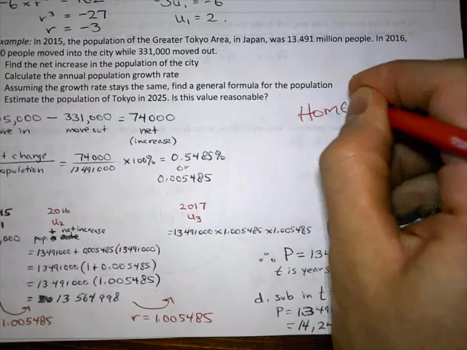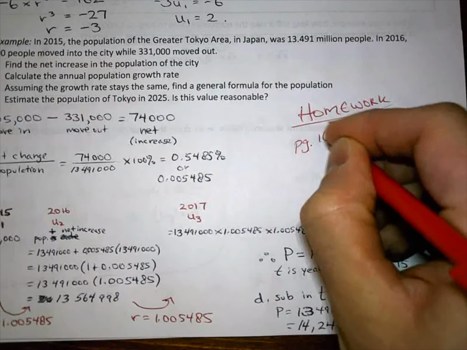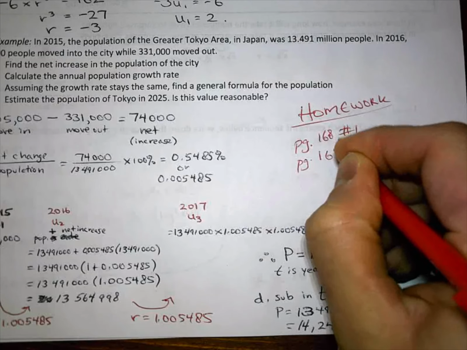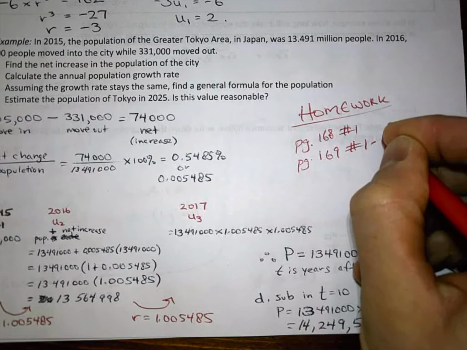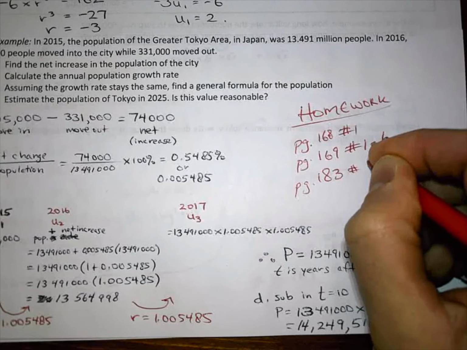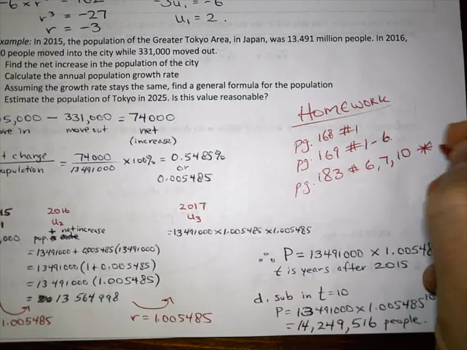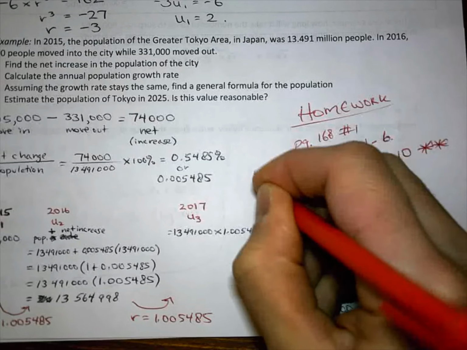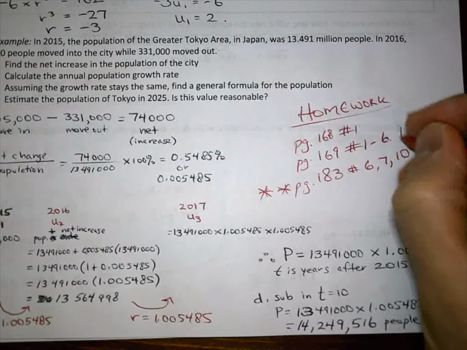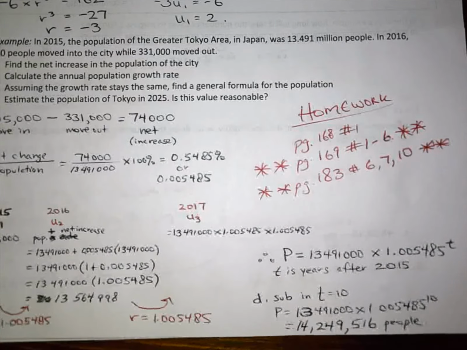So your homework is page 168, number 1, page 169, number 1 to 6, and page 183, number 6, 7, and 10. Those are the word problems, and I do think you should do them because there's an emphasis now in the new curriculum to have word problems about things like this. And I would do these trickier problems here. So if you're not going to do everything, those are the ones I would focus on.